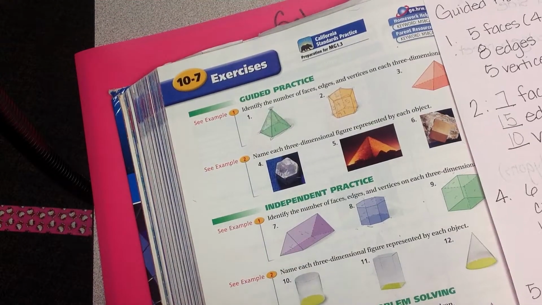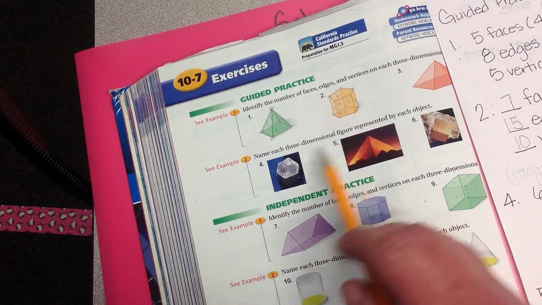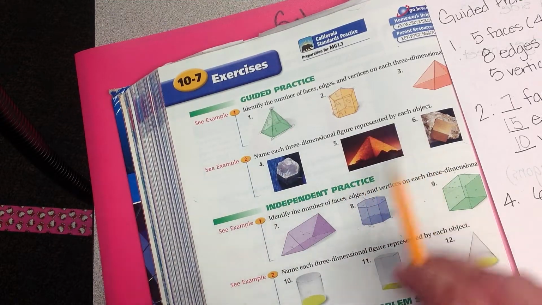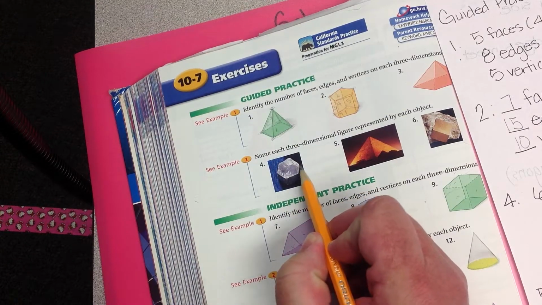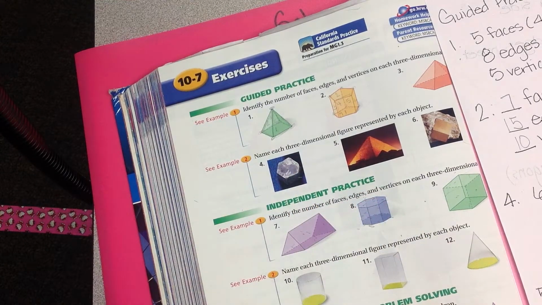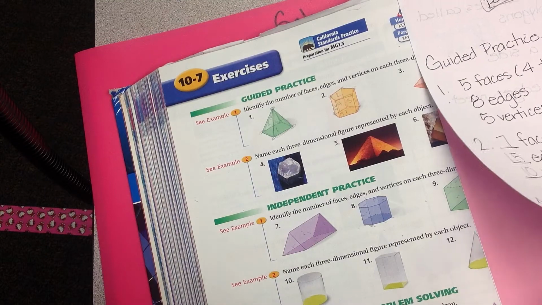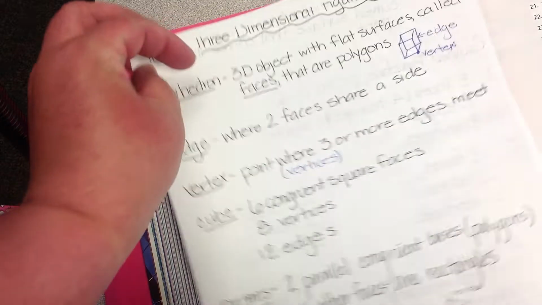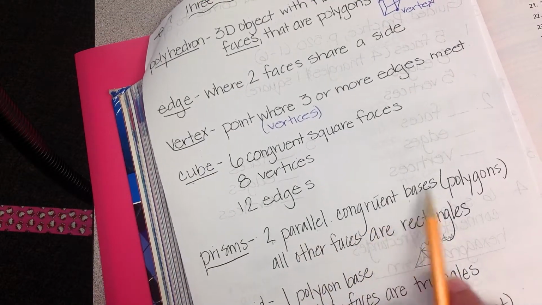Next part, we're going to skip to number 4. We have 6 sides here on this shape. So our directions tell us to name each three-dimensional figure represented by each object. Well, what I did was I counted 1, 2, 3, 4, 5, 6. I know that 6 makes a hexagon. But when I went back, because I know that's not a hexagon because it's three-dimensional, and hexagons are flat, I went back to my notes, and I found 2 parallel bases.